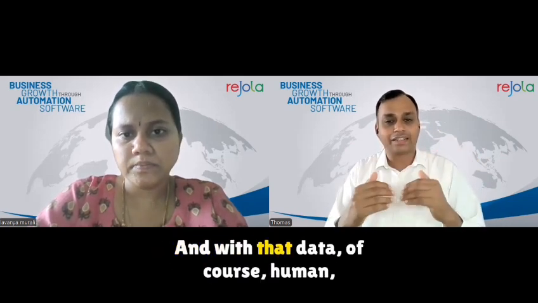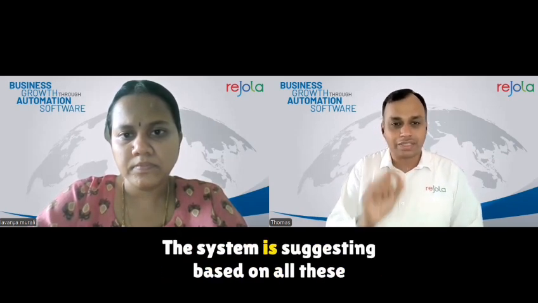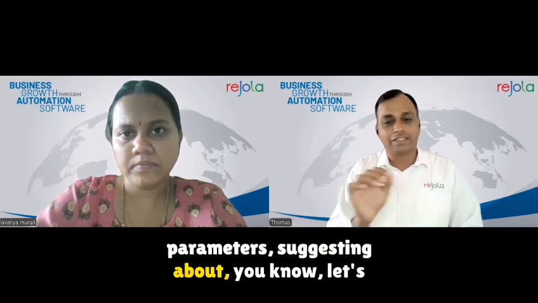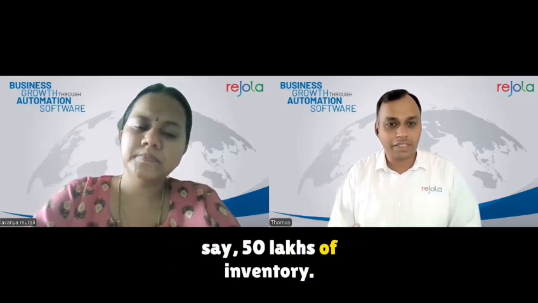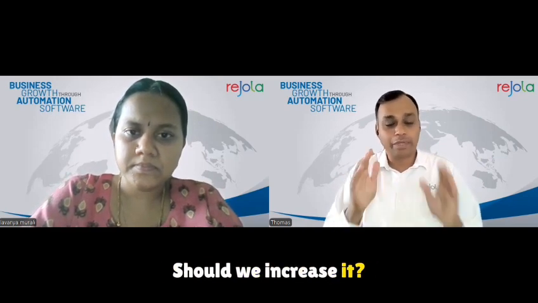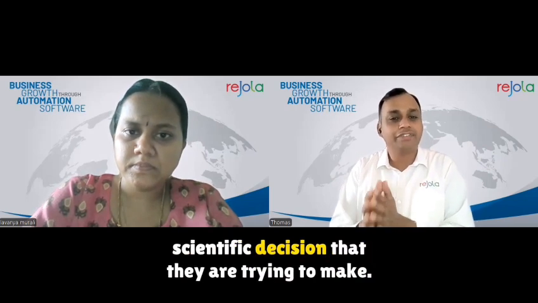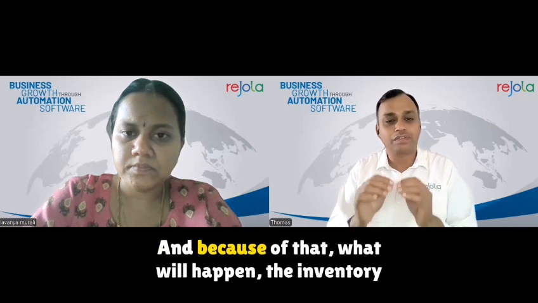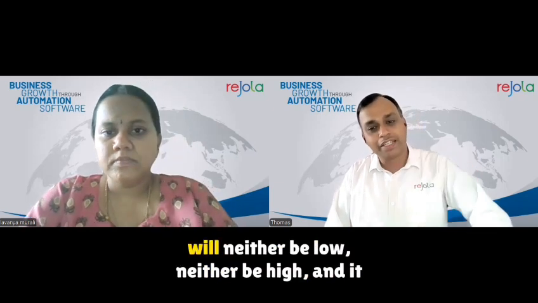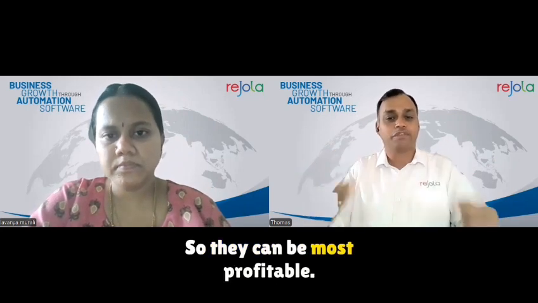And with that data, of course, human intervention is there, human wisdom and knowledge is there. The management can decide, okay, the system is suggesting, based on all these parameters, let's say 50 lakhs of inventory. What should we do? Shall we keep 50? Should we reduce it? Should we increase it? But at least now it is an informed decision, a scientific decision that they are trying to make. And because of that, the inventory will neither be low nor high, and it will be optimal, so they can be most profitable.